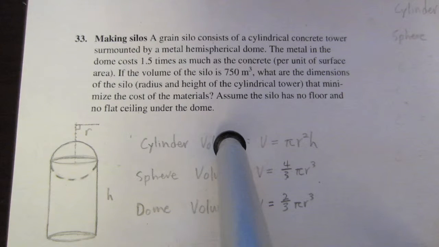If the volume of the silo is 750 cubic meters, what are the dimensions of the silo, radius and height of the cylindrical tower, that minimize the cost of the materials? Assume the silo has no floor and no flat ceiling under the dome.